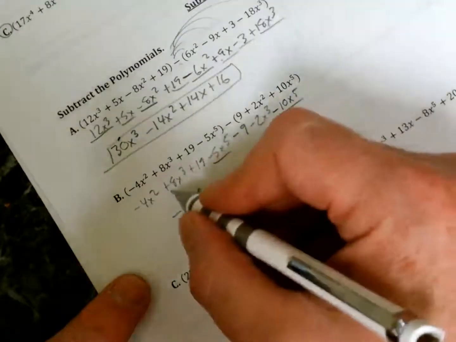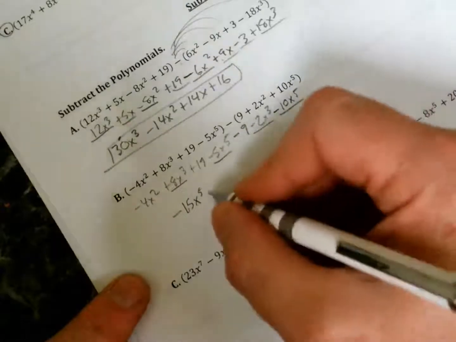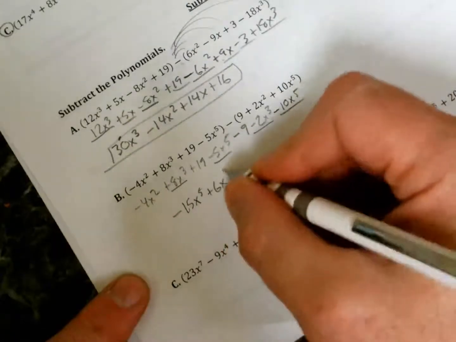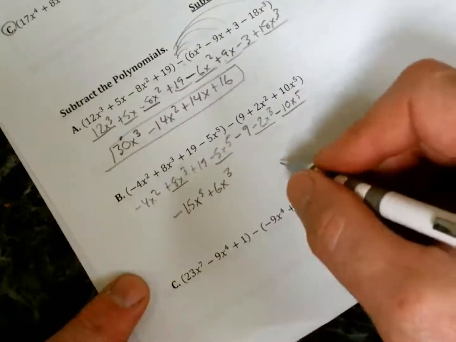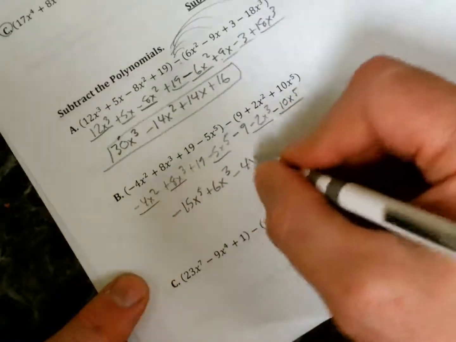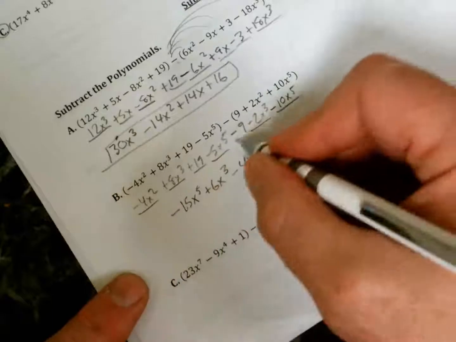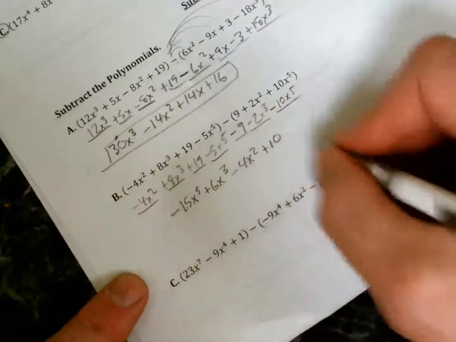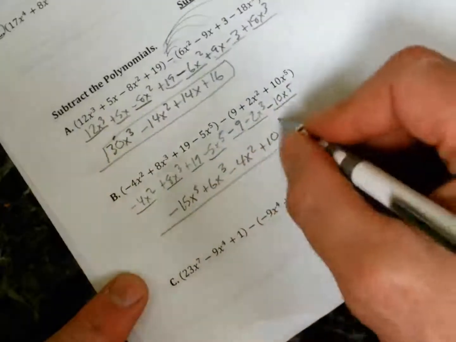I see cubes here. That's 8x cubed and negative 2x cubed. We'll say positive 6x cubed when we add those together. I see an x squared over here. We're just going to bring that in here. Negative 4x squared. I see positive 19 and negative 9, which gives me positive 10. So there is that right there.